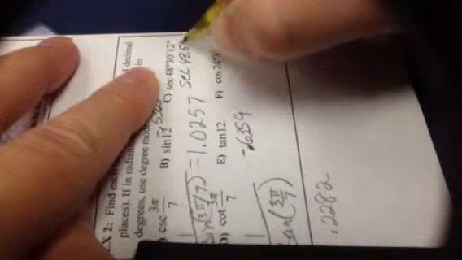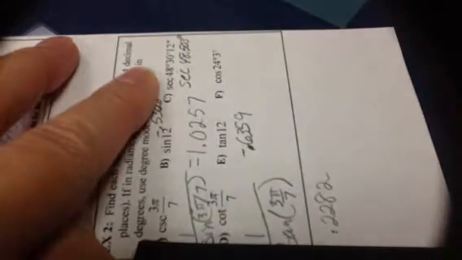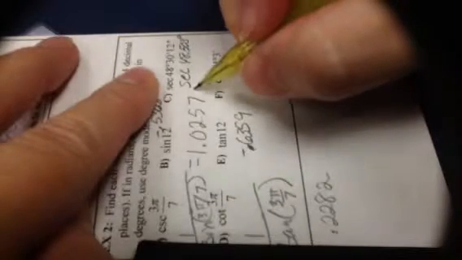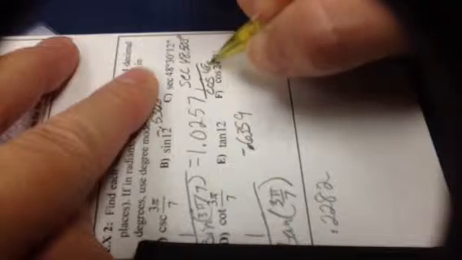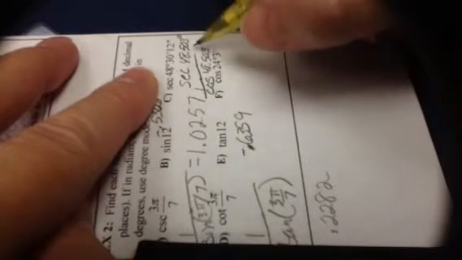So we want the secant of 48.503 degrees. The secant is 1 divided by the cosine of 48.503. So 1 divided by the cosine of 48.503, close your parentheses, and you get 1.509.